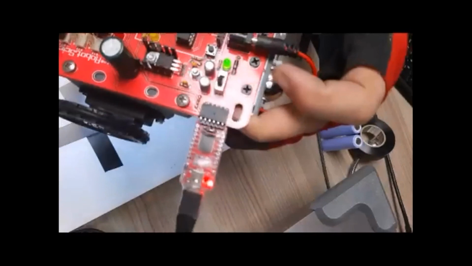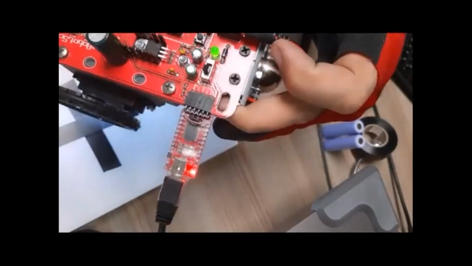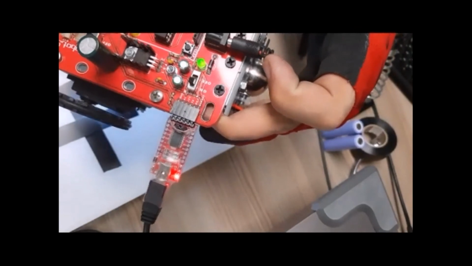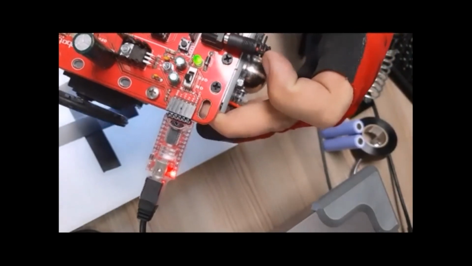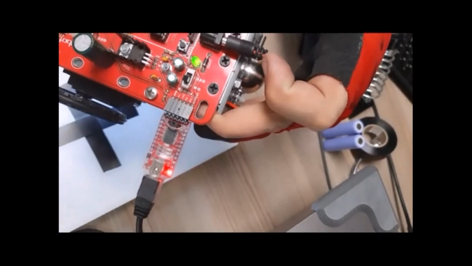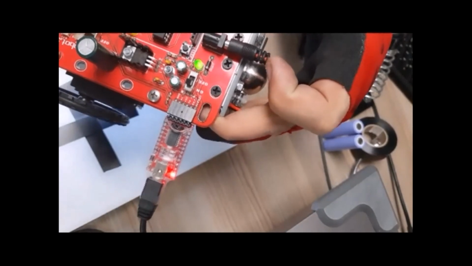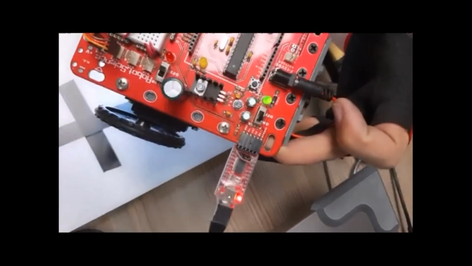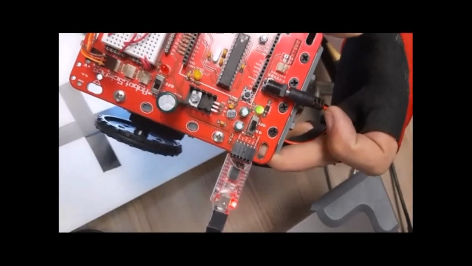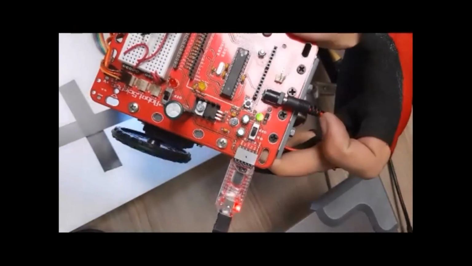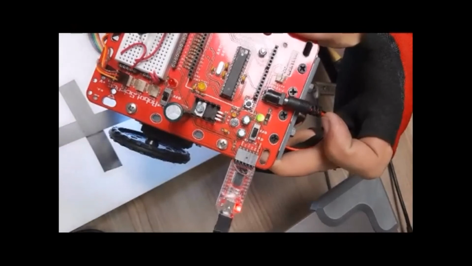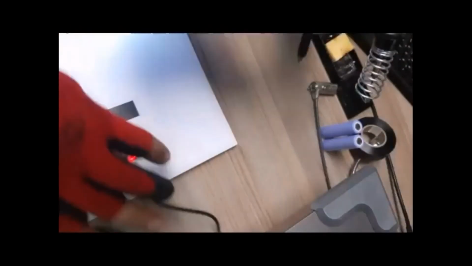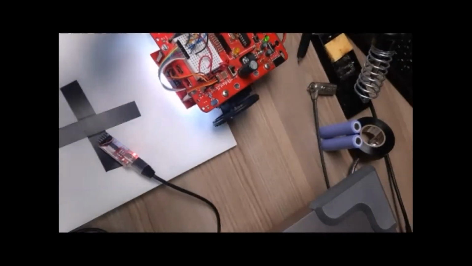And you'll see here, this is our communications cable. And let's stop that. And let's download the program to the robot. So what you'll notice, it's done uploading.